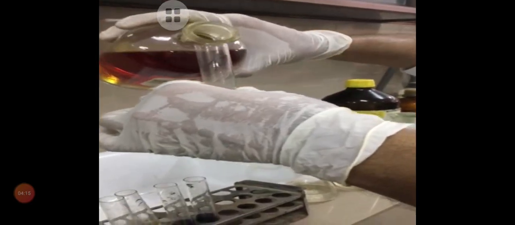Similarly, in test tubes 4 and 5, we will add iodine solution and see the results. Again, a blue color in this test tube. So now we are adding iodine solution in the last test tube, and we can see a blue color appearing in the test tube. So this is how we have observed the activity of the enzyme in this video.